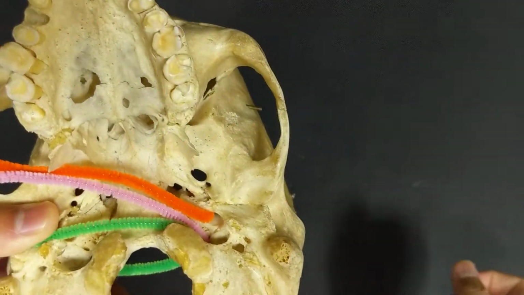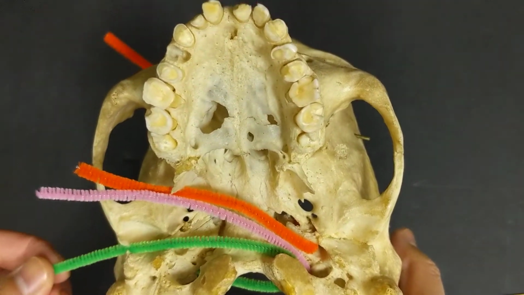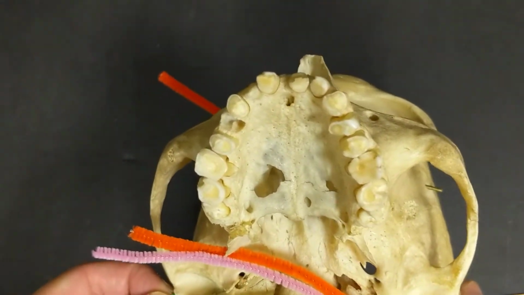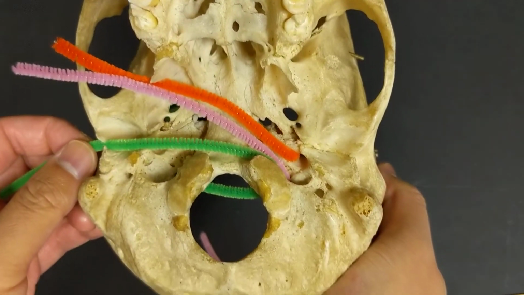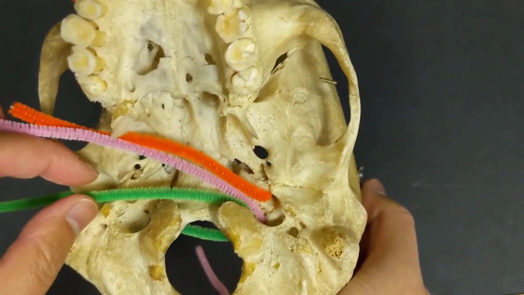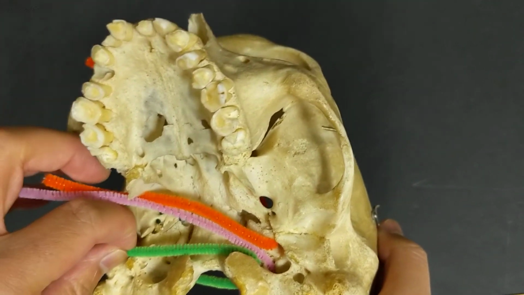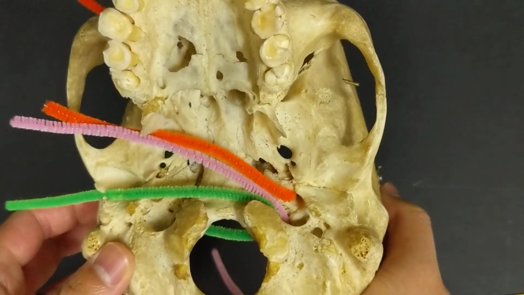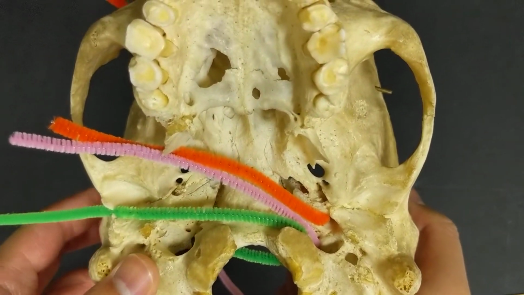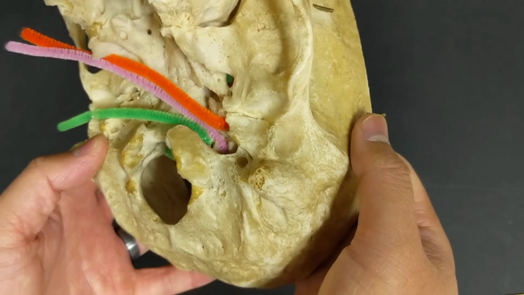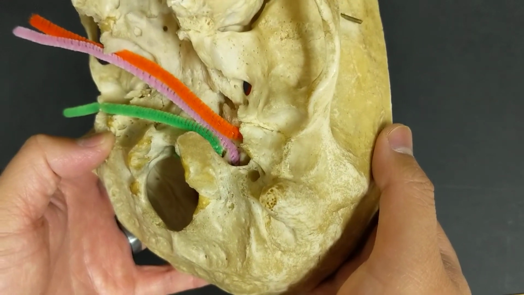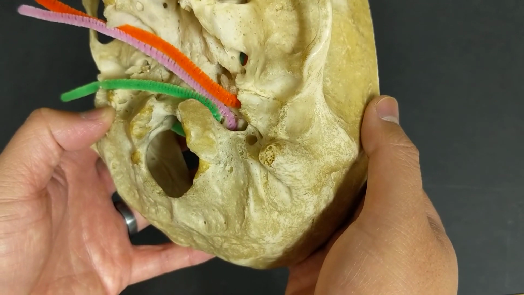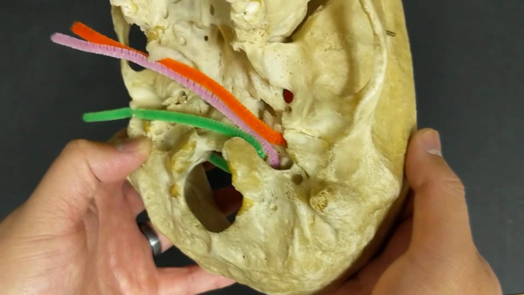So you really need to have some sort of reference point to make sure that you can identify everything correctly and confidently. Otherwise, it is going to be very hard to differentiate between all of these very similar looking holes. So as long as you have something, whatever works for you is going to be fine, but this was honestly the way that I used in order for me to learn it effectively.